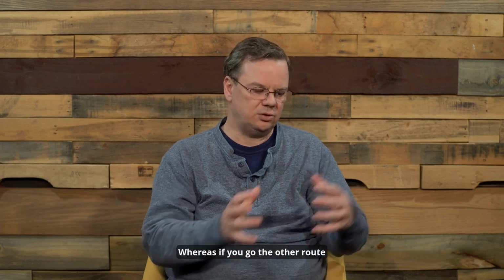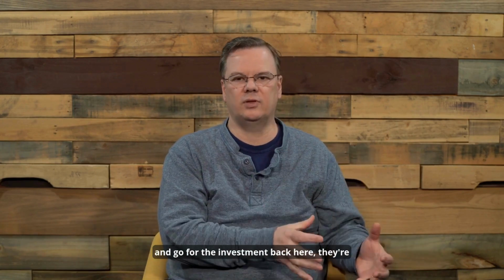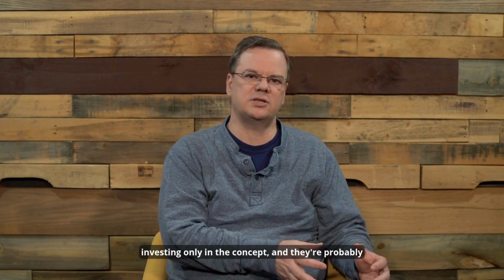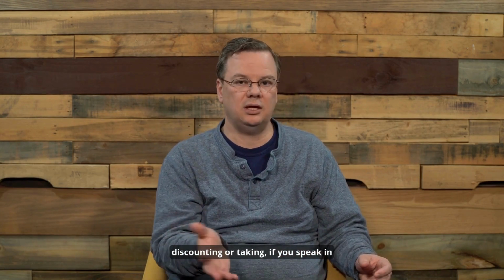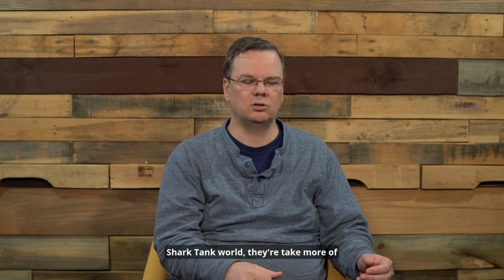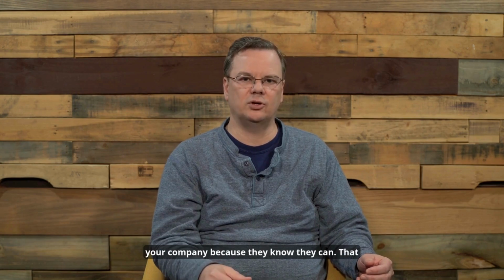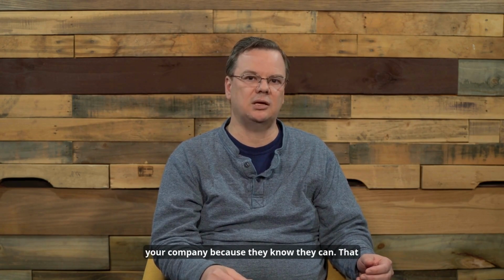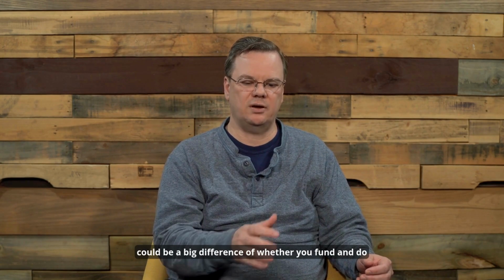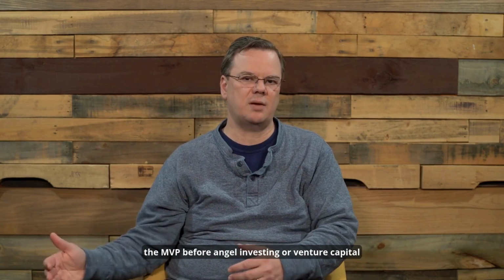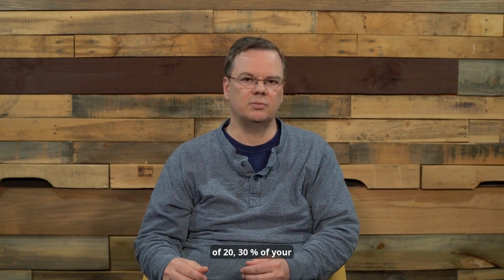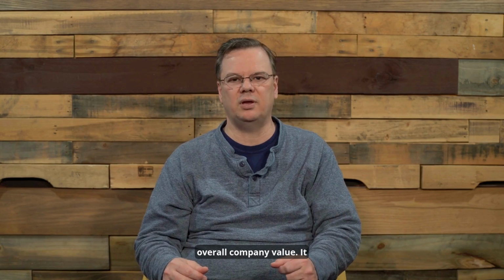Whereas if you go the other route and go for the investment back here, they're investing only in the concept, and they're probably discounting or taking, if you speak in Shark Tank world, they're going to take more of your company because they know they can. So that could be a big difference of whether you fund and do the MVP before angel investing or venture capital of 20-30% of your overall company value.